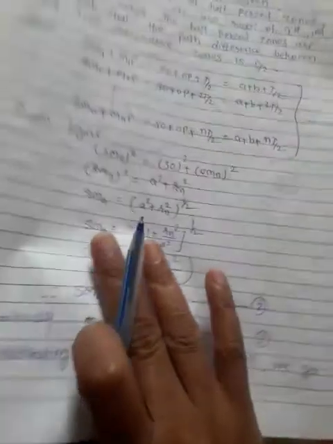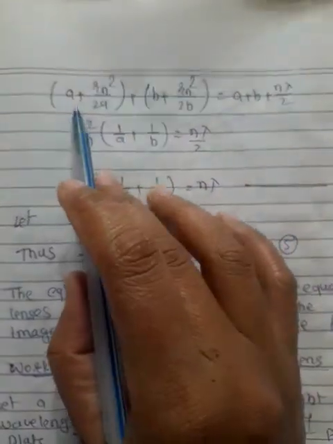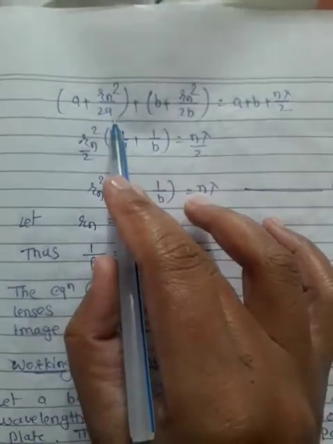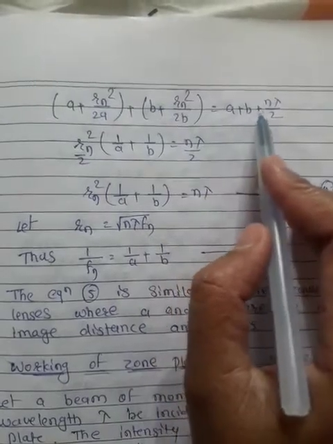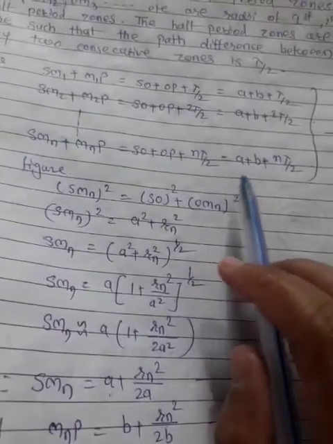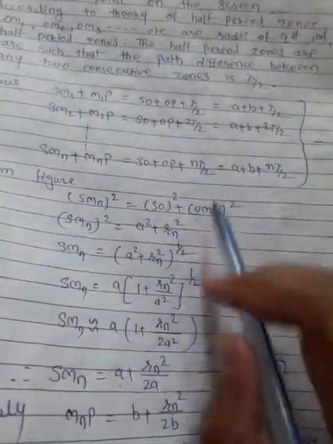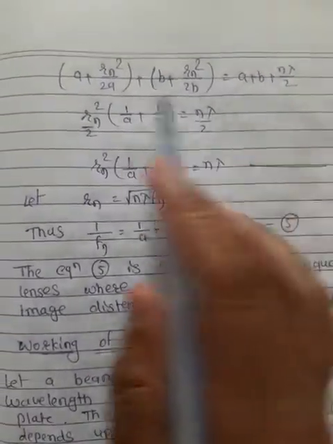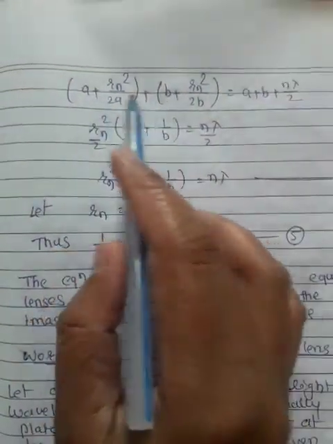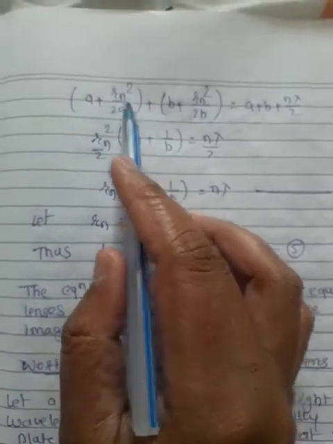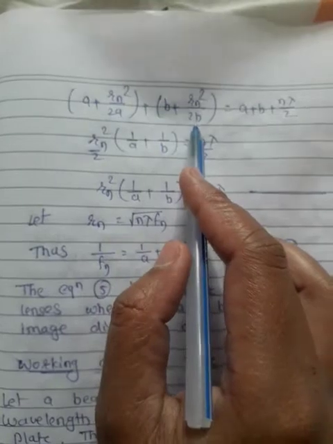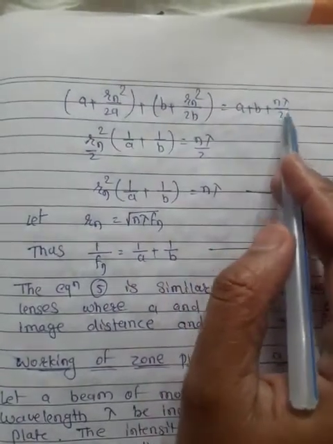After substituting, we get A plus Rn square upon 2A plus B plus Rn square upon 2B, which is equal to A plus B plus n lambda by 2. Finally we get A plus B, n lambda by 2. Here we substitute this value, then finally we get this equation. If we solve this bracket, we get A plus B plus Rn square upon 2A plus Rn square upon 2B equal to A plus B plus n lambda by 2.